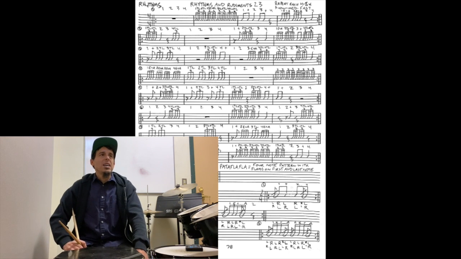For number 4, we're going to have 16th notes for the full first bar. We're going to have all 8th note triplets for bar 2. We'll have a whole note rest on bar 3, and then all 16th note triplets for bar 4.